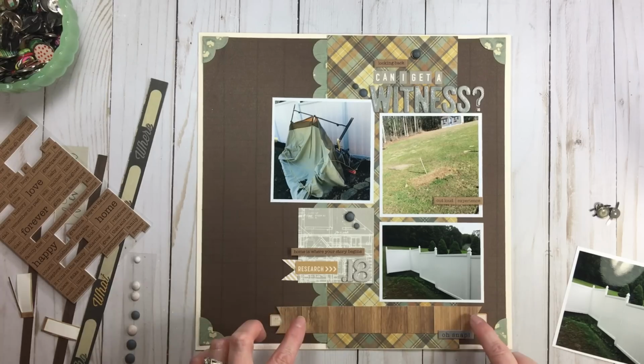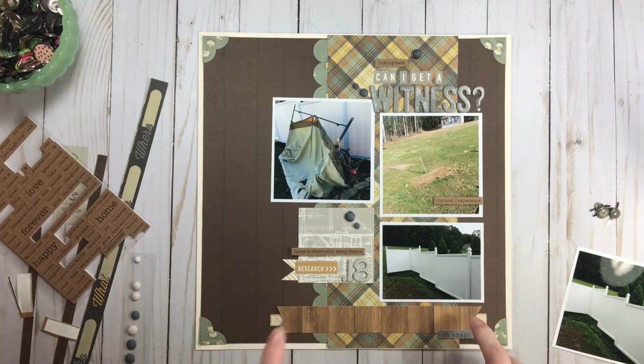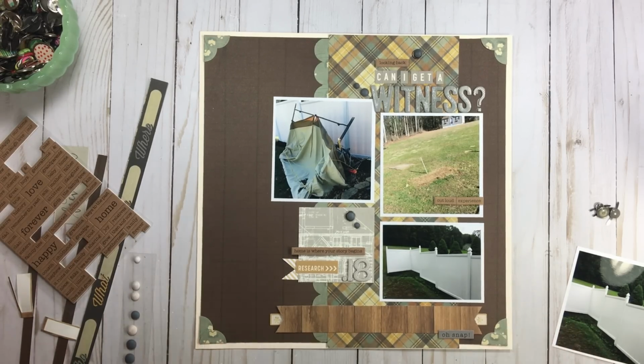My journaling is going to go on top here of this wood grain. And then let's talk about the title for a minute, and then I'll talk about the embellishments. Because if you notice on this page, it's a very simple design, and I have a simple amount of embellishment, but each one is intentional.